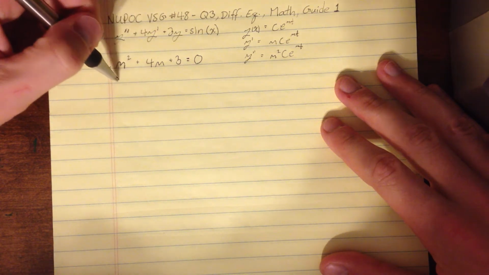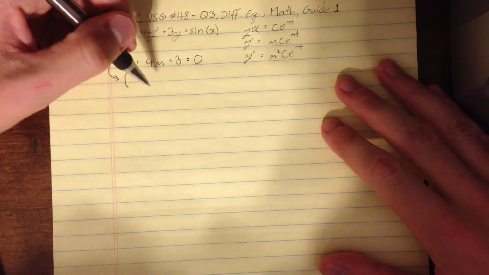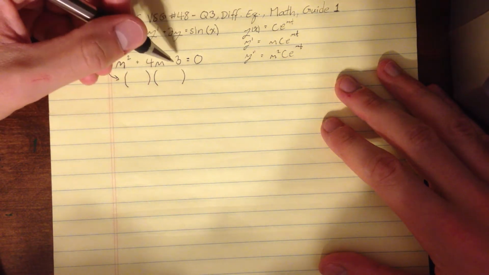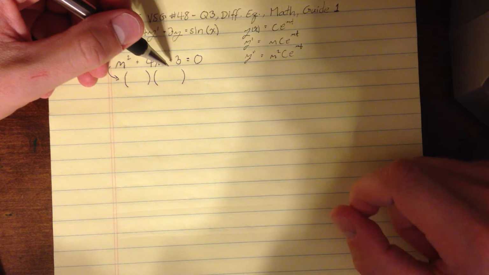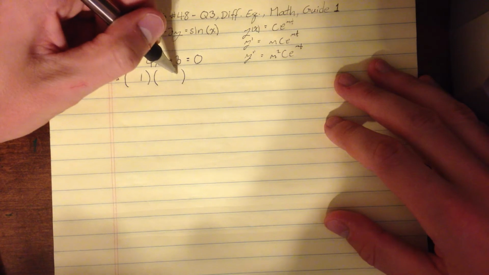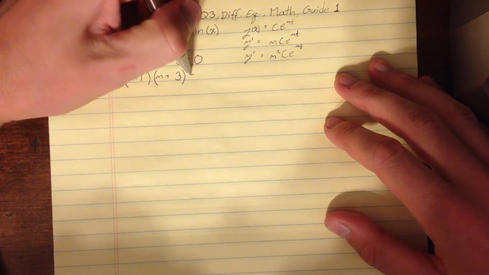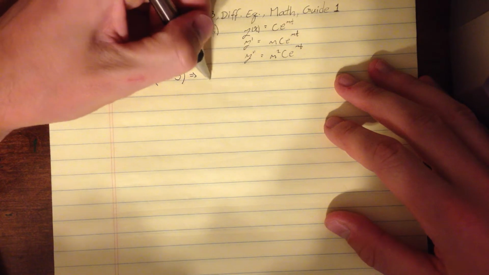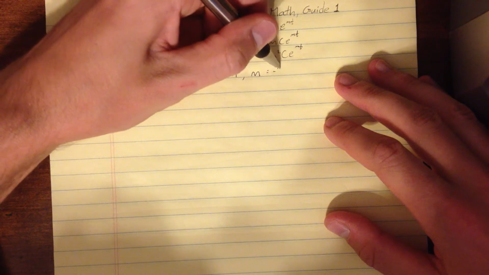If we solve for m, we can do this by inspection. What two numbers multiply to plus 3 and add to plus 4? It's pretty simple: 1 and 3. So that means our two values of m that make this equation true are m equals minus 1 and m equals minus 3.